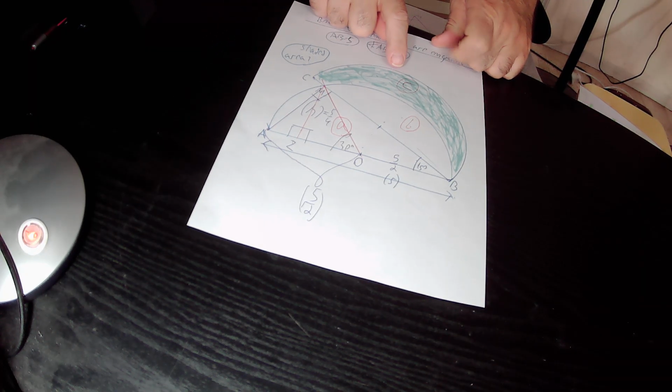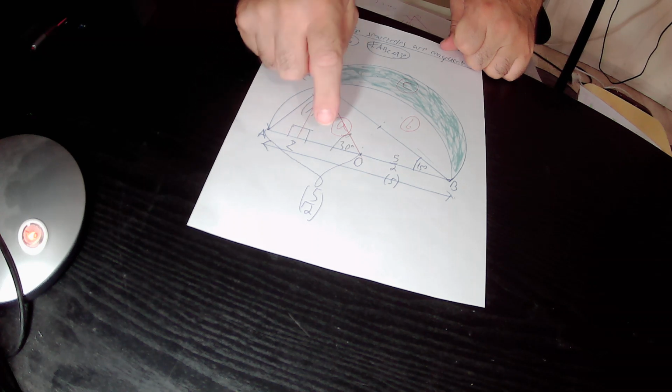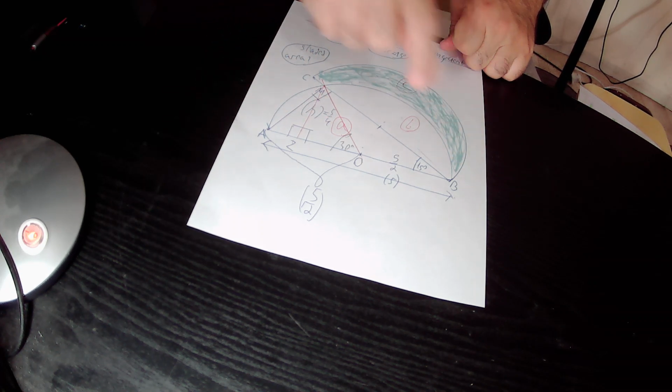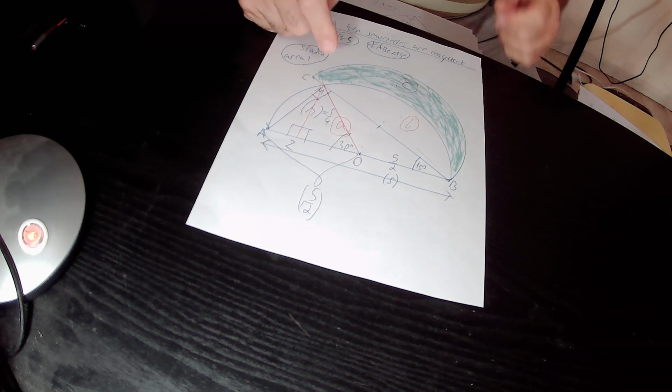Our task is to find out the area of this shaded region. Because those two areas are equal to each other in their sizes, we just find out the area of this shape A and B, and it will be equal to the area of this shaded region because A equals C. Okay.